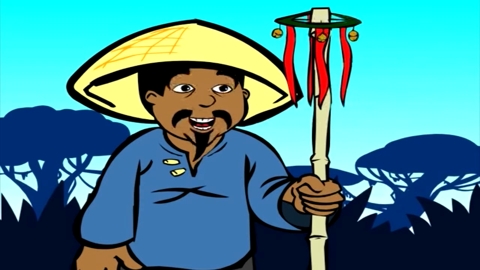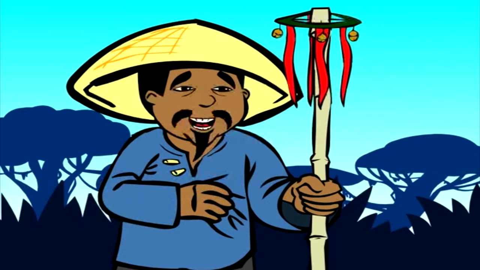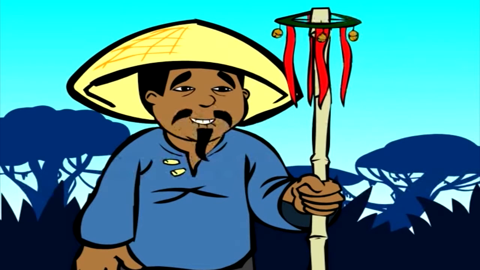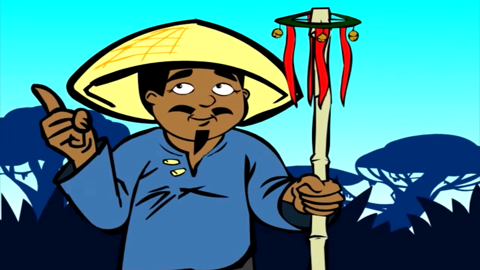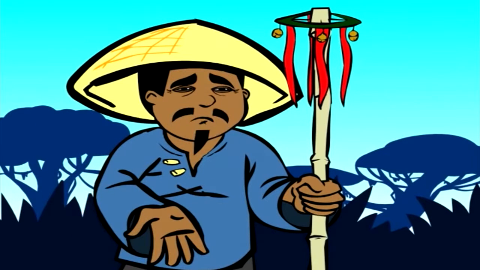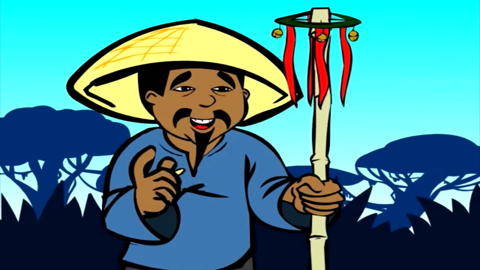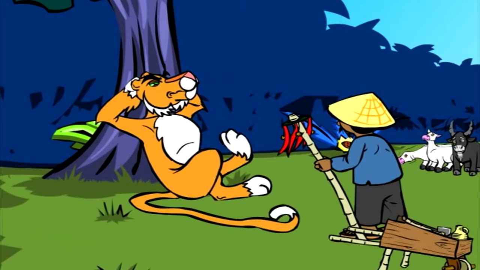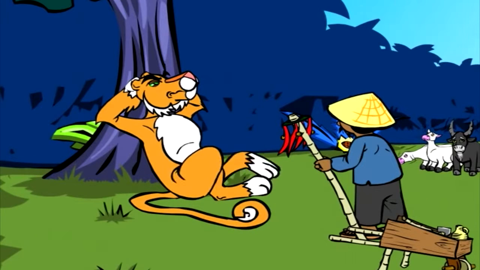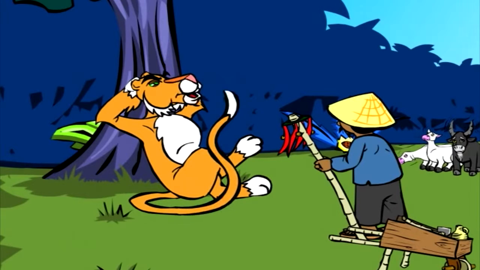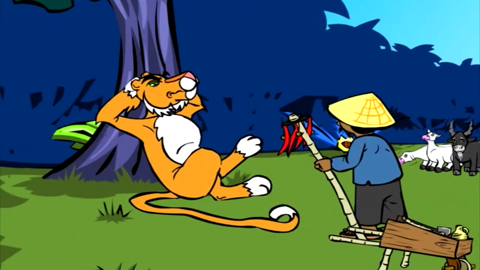"Oh, Tiger, mighty Tiger, if I go get the wisdom, you will get hungry and eat all of my goats. Would you mind if I tied you to this big tree, just by the tip of your tail? Then you cannot get to my goats," said Man. Tiger thought for a minute and said, "Okay, Man, just tie the tip of my tail to the tree. Then go get the wisdom."